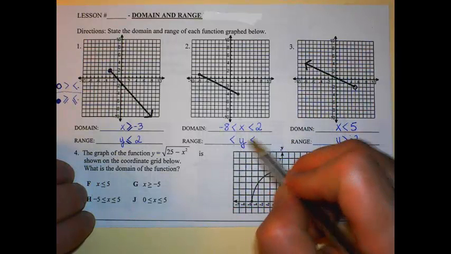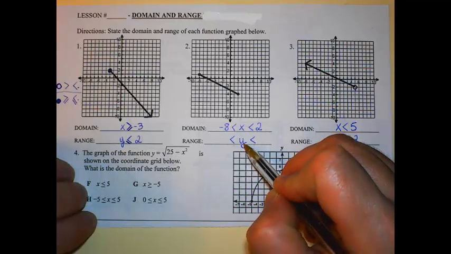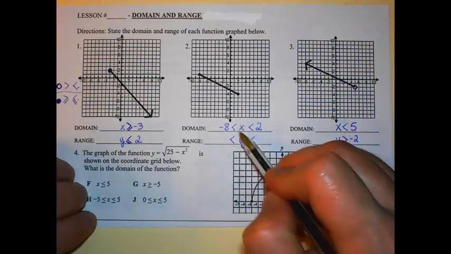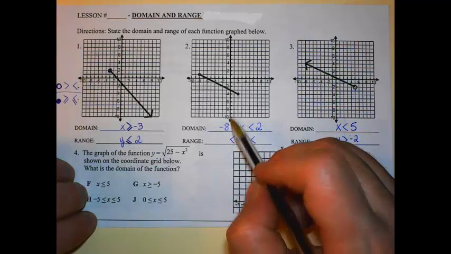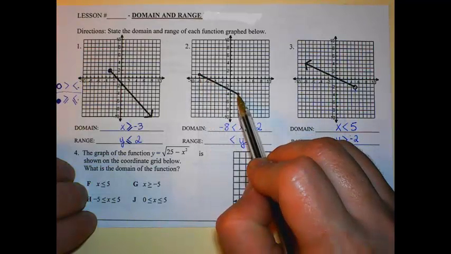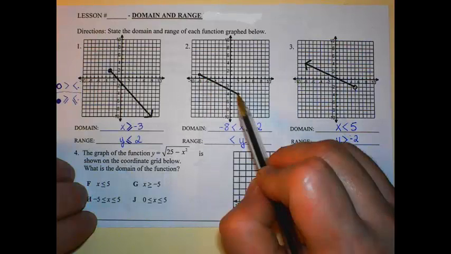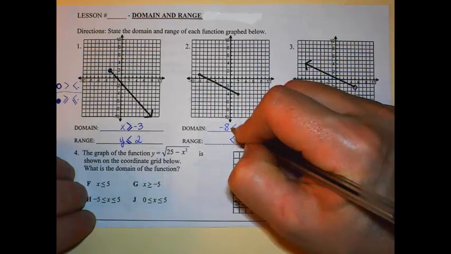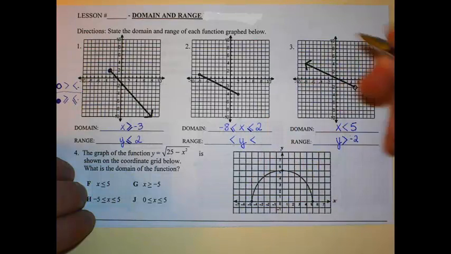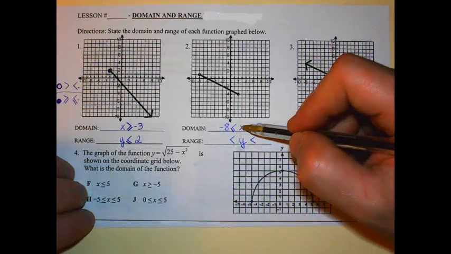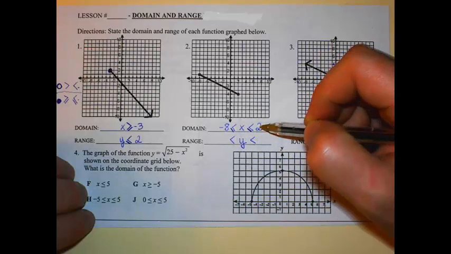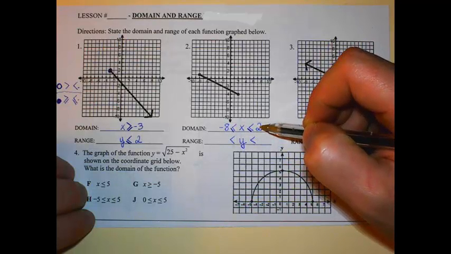Before we continue, we need to ask ourselves, are we going to have a dash or not? Well, look at the endpoints. Are they solid points or empty points? They're both solid, so both symbols will have a dash. So this would be the interval between -8 through 2.